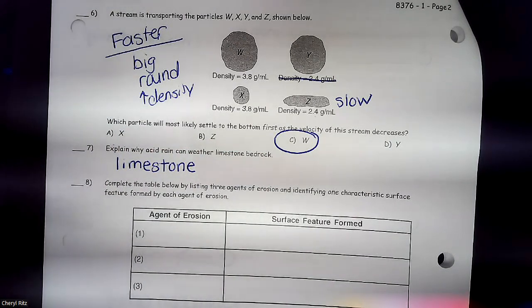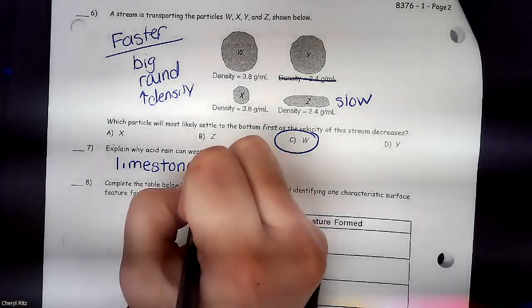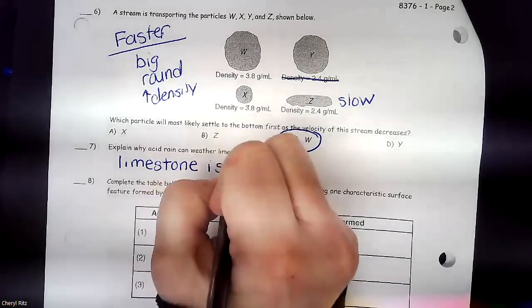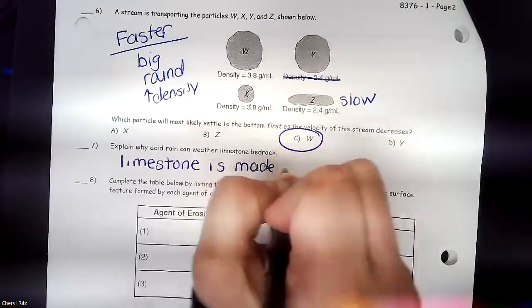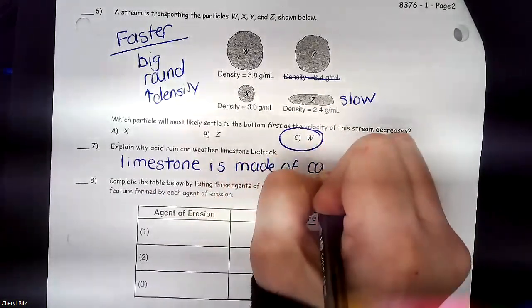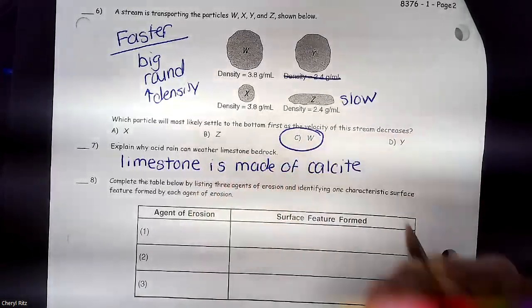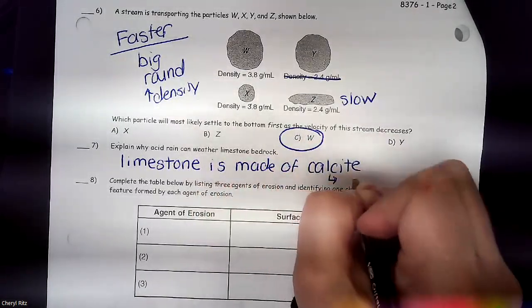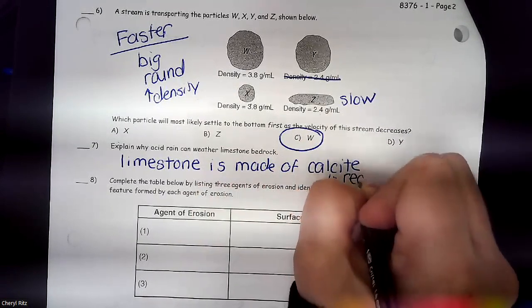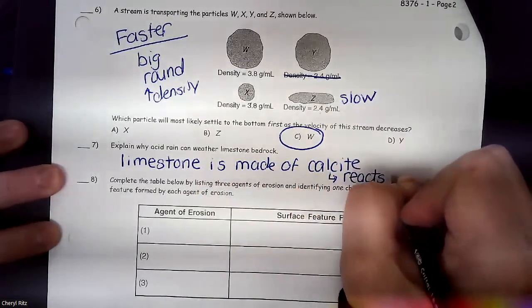So what if calcite reacts? You didn't tell me anything about calcite. So I would just keep going and say limestone is made of calcite. And then you can continue on to say calcite reacts with acid.